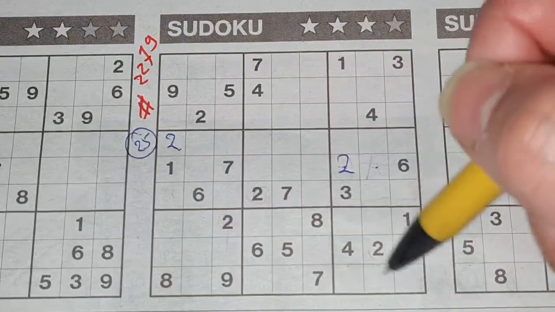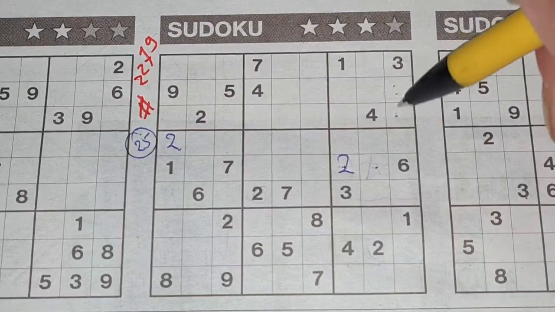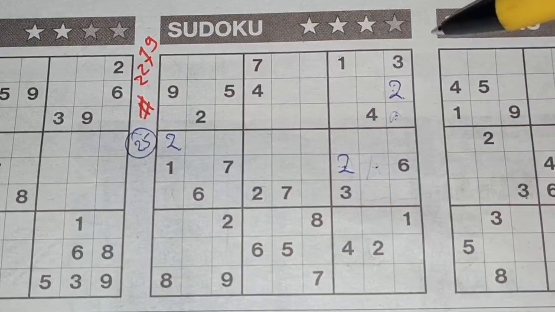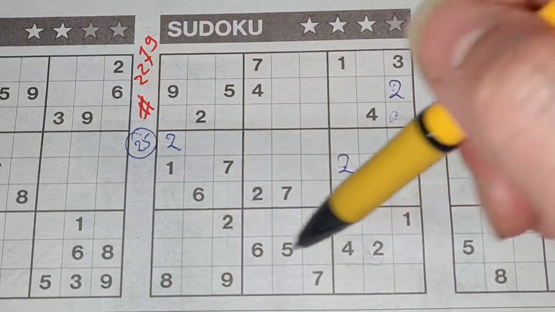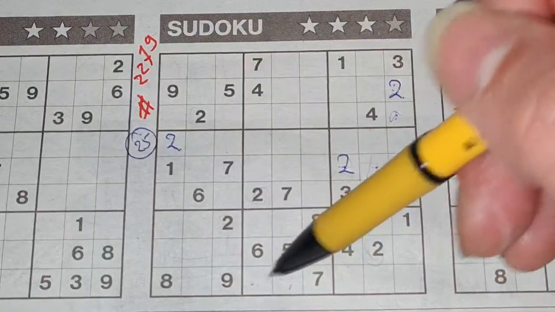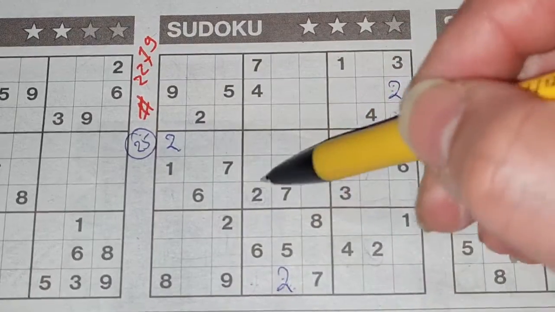2 in this column, 2 in the column next, so in the last column, the only 2 places for the 2 should be here or there. We see there 2, no 2 there, 2 should be there. 2 in this row, 2 in the row below. So in the last row, the only 2 places for the 2 should be here or there. We see there 2, no 2 there, 2 should be here.